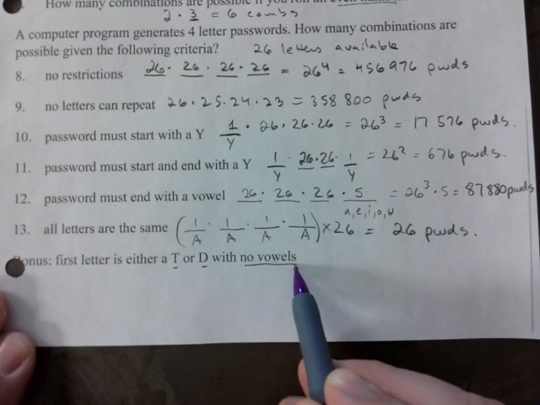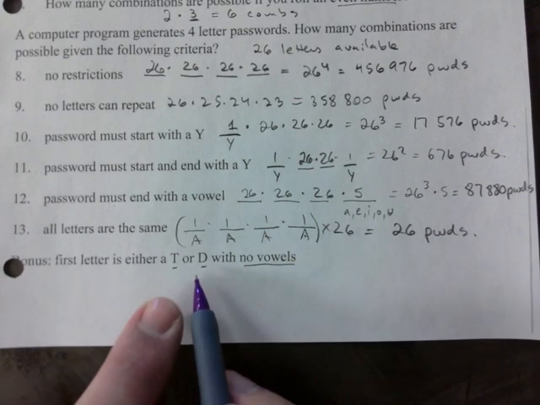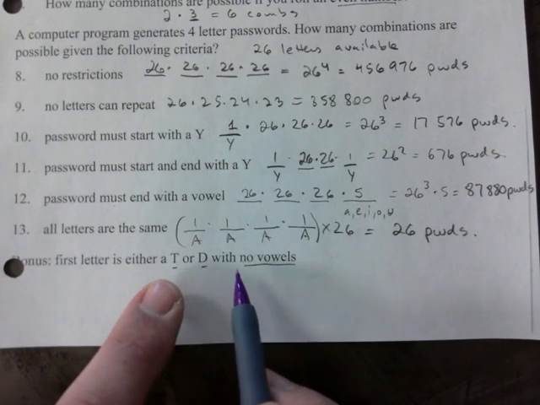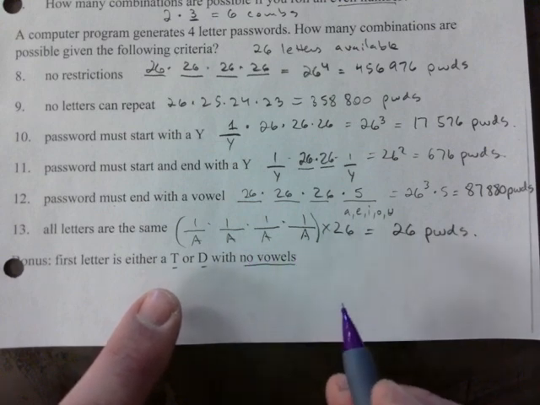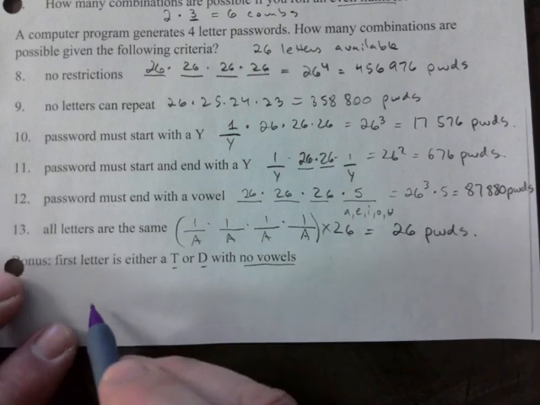First letter is either a T or a D with no vowels. How did you interpret this? What I was trying to say here is it starts with this and this, and the whole password cannot have any vowels. That's what I was trying to say. Okay, I hope so.